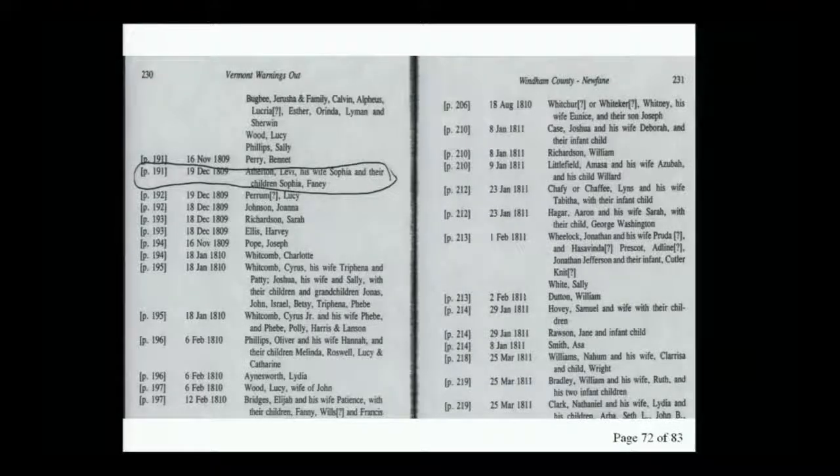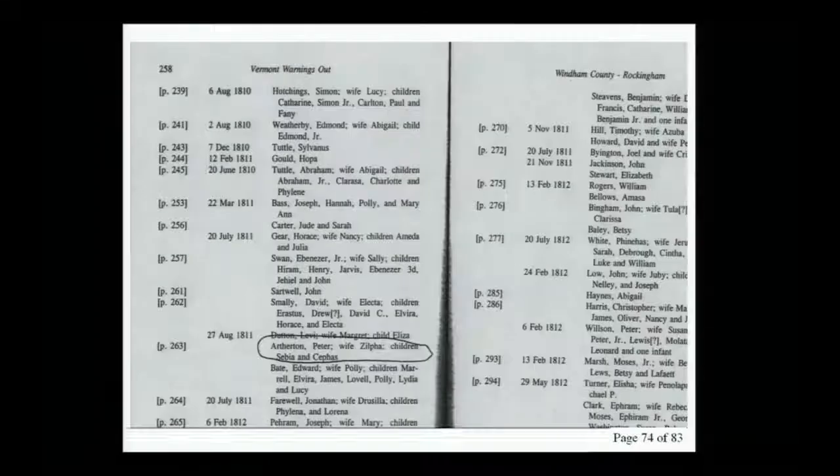On slide 73, we have the warnings out for Brookline. In 1806, we have Peter and Zilpah with their children. Oh, I love it. Levi, Thibault, Charles, Cephas, and Luke. And further down on the page in 1807, Sophia and Peter were warned out again out of Brookline. On slide 74, in 1811, Peter and Zilpah and 2 of the children are warned out of Rockingham, Vermont. Again, all Windham County, all those little towns that cluster around Newfane, Vermont.